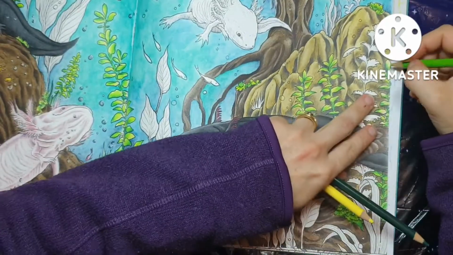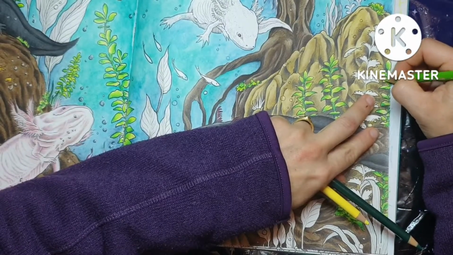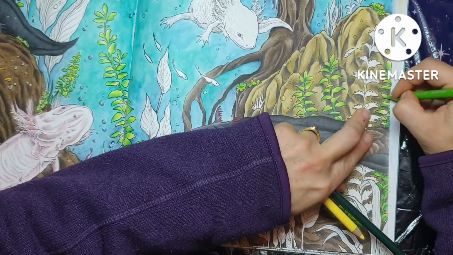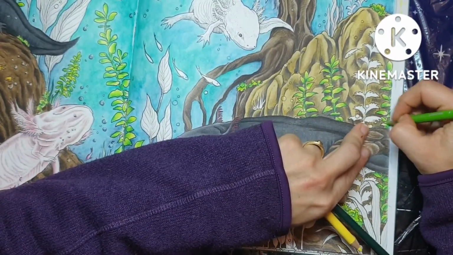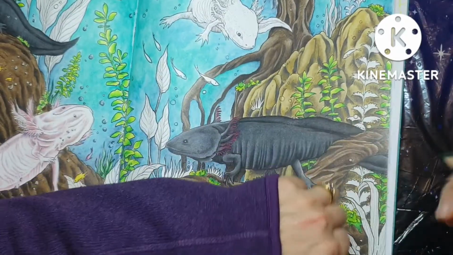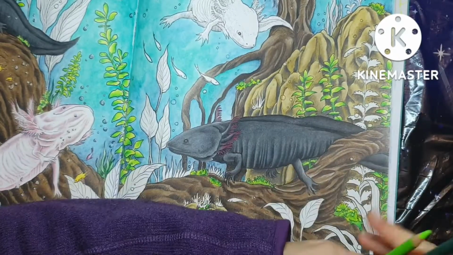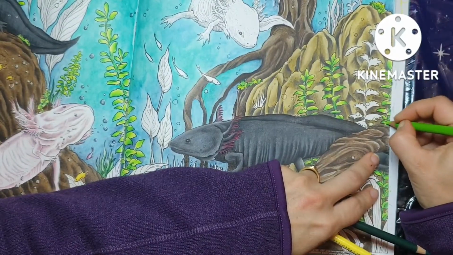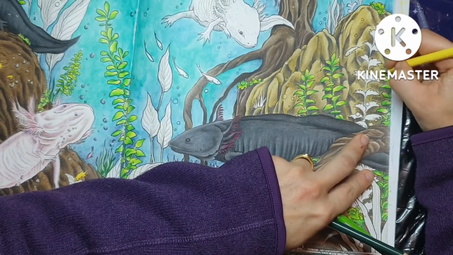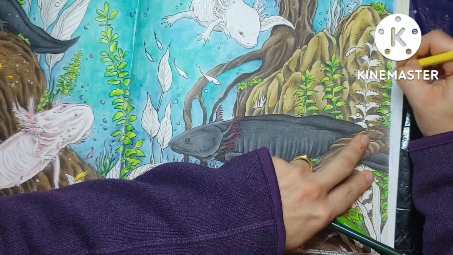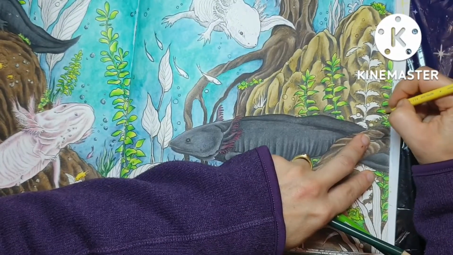And then the spring green. Some more of that marine green here. And then the deco yellow. You could use an indigo blue to darken up your very deep shadows if you like.